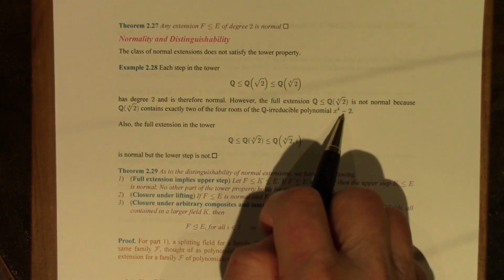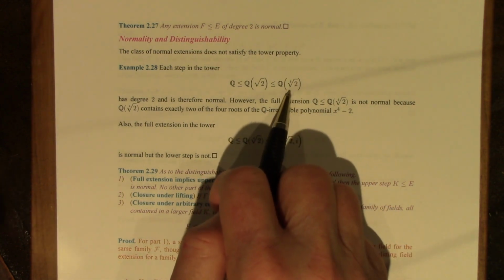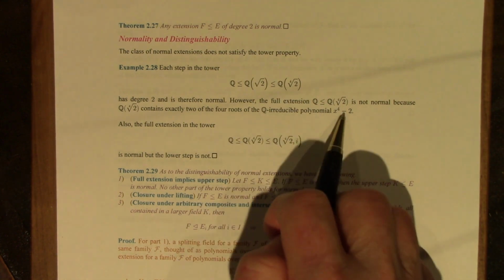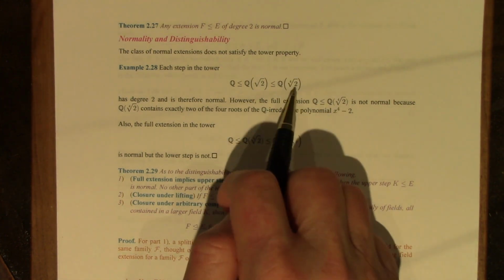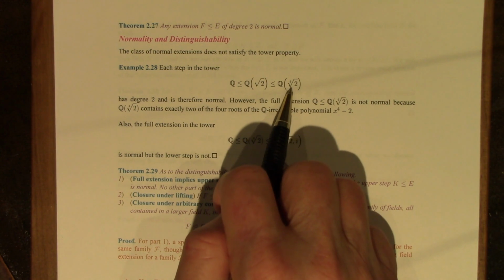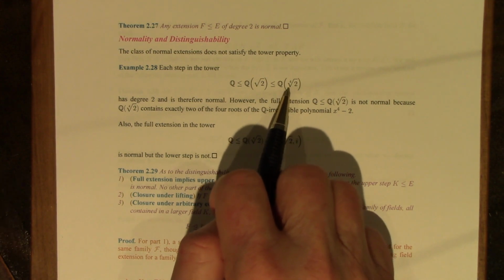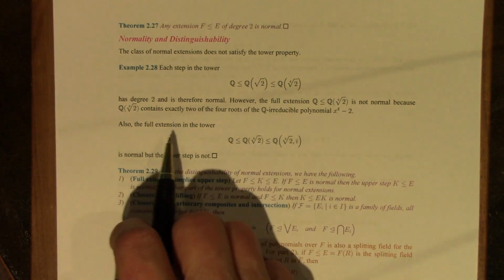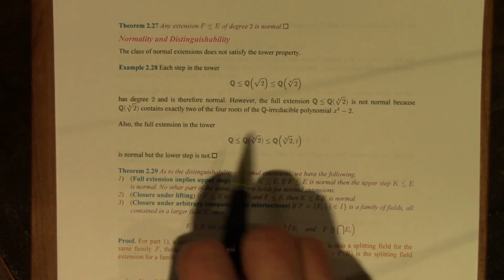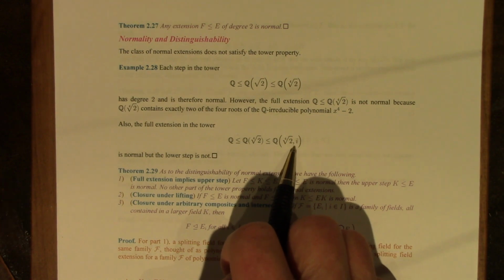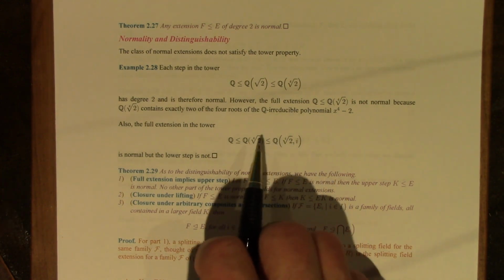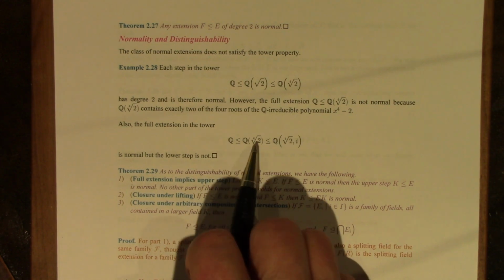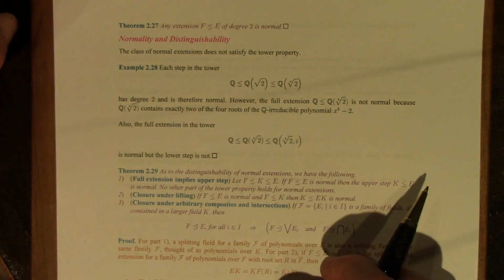But this field contains exactly 2 of the 4 roots of this polynomial. So this polynomial has a root in here, but it doesn't split over this field. Okay. Also, the full extension in this tower is normal, but the lower step is not normal. We just discussed that.